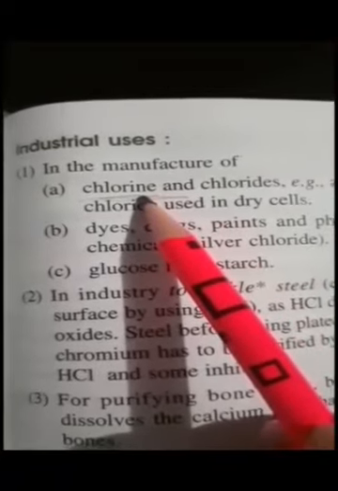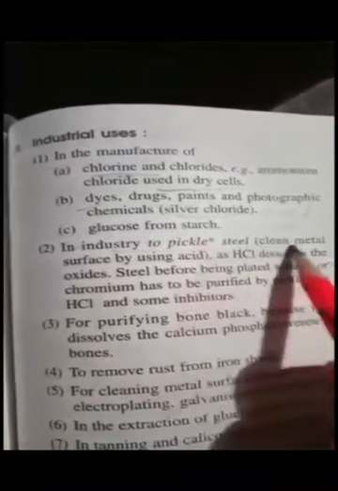Next is industrial uses. In the manufacture of chlorine, we can make chlorine gas. This is not in your syllabus, but for industrial use, we use HCl for the manufacture of chlorine gas. Metal chlorides and ammonium chloride are used in dry cells. You can easily understand: dyes, drugs, paint, photographic chemicals like silver chloride we use in photographic films. Glucose from starch.